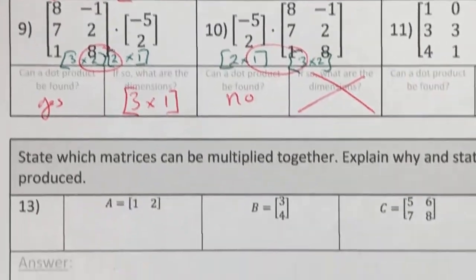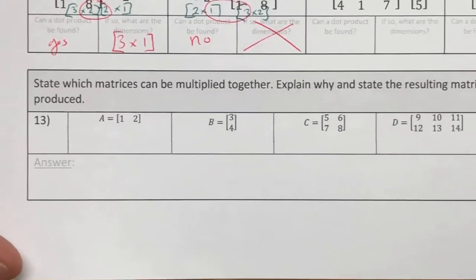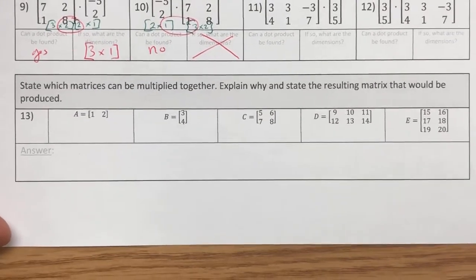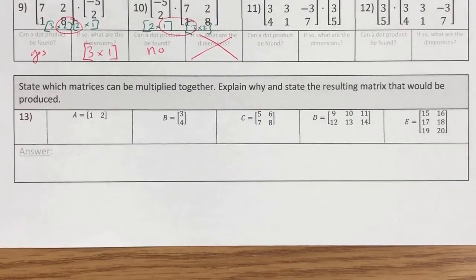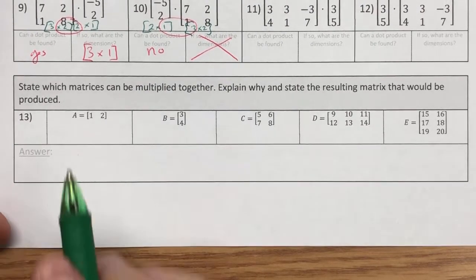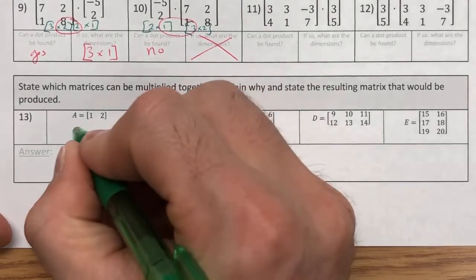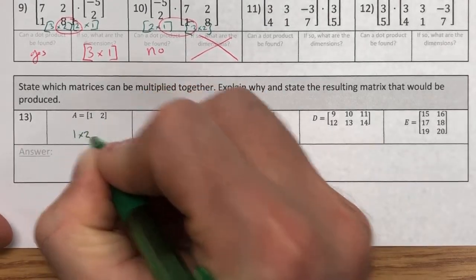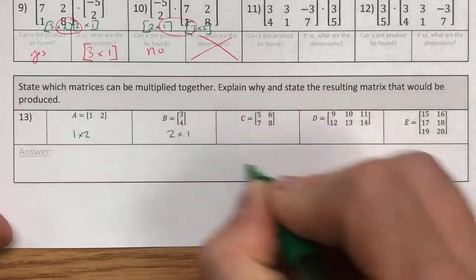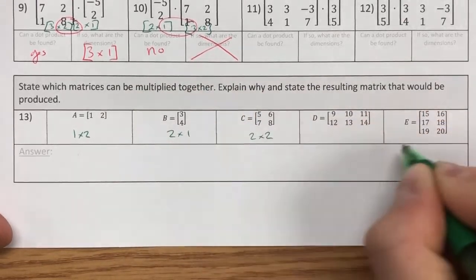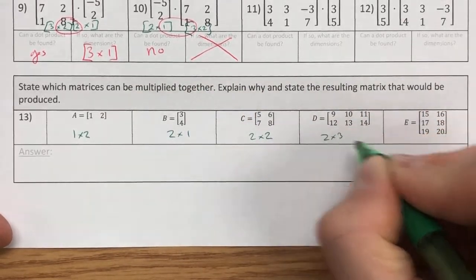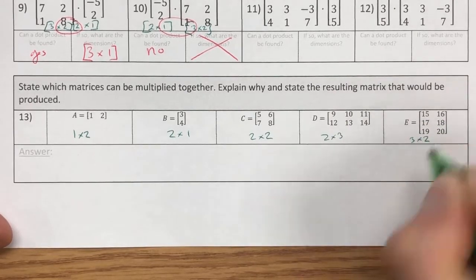So the next part is what we're going to look at. On number 13, we're going to state each matrix, what we can multiply. So what we're going to do is go through each one of these and list the dimensions. So this is a 1 by 2. This is a 2 by 1. This is a 2 by 2. This is a 2 by 3. And this is a 3 by 2.